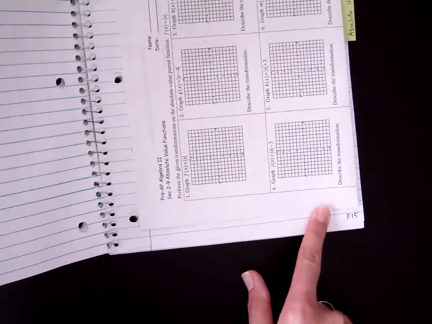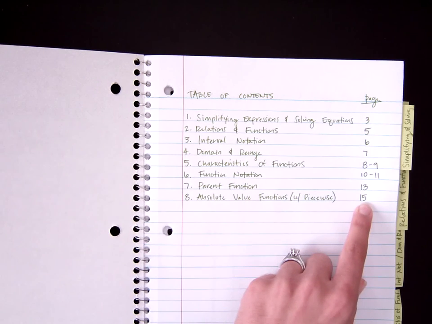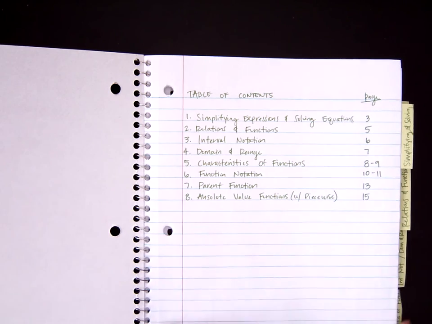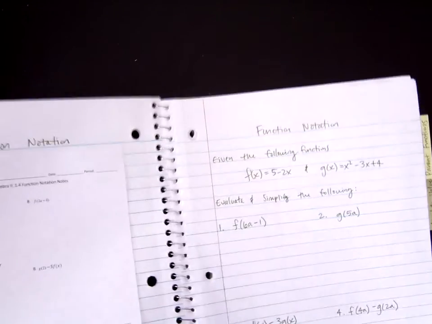So that's all we have so far in the notebook. Okay, and that's reflected right here. All we have right now is till page 15, which is the absolute value. Okay, turn back over to the function notation, which is page 11.